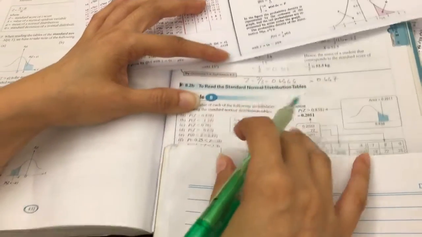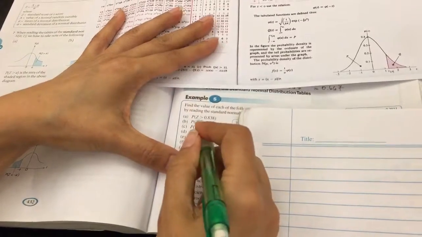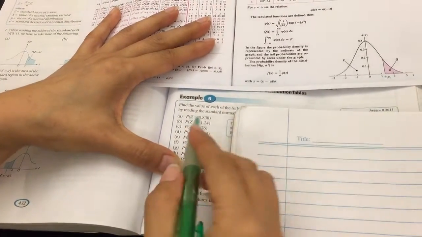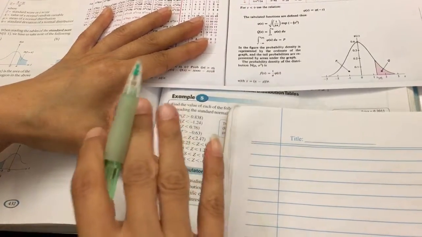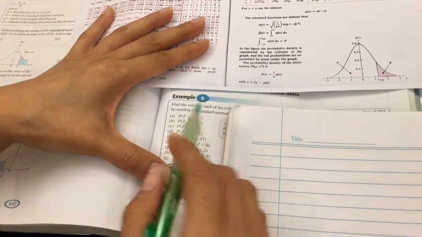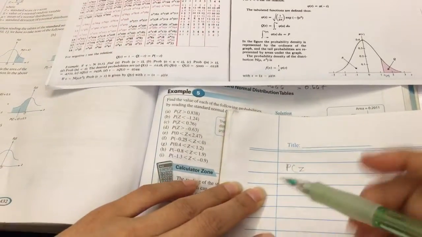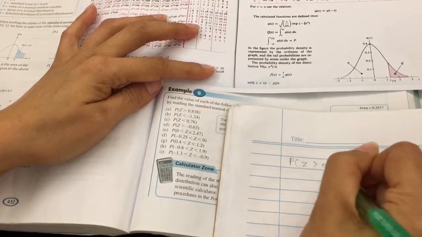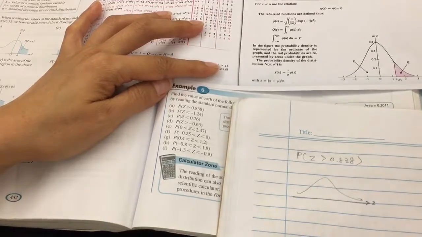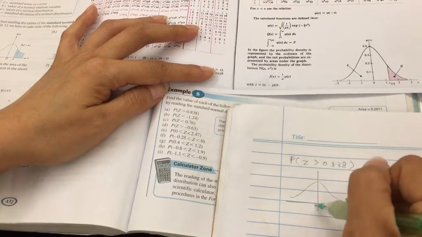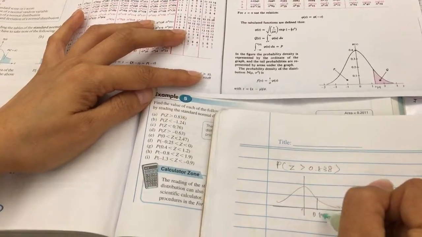Now, how do we read the table? First thing, I don't care about what the question is asking. So this is already a Z score, which means this example is already converted. So we start with something simple, already converted for you. P(Z more than 0.838). First, you draw the bell shape, and this is your Z-axis, and the middle is 0. Now, 0.838 is positive.